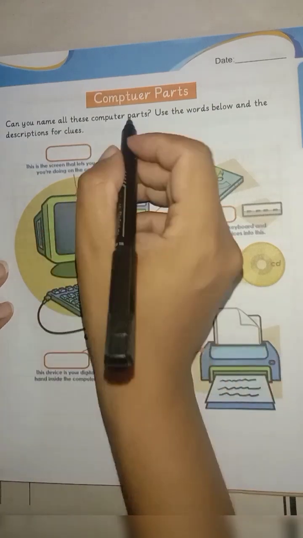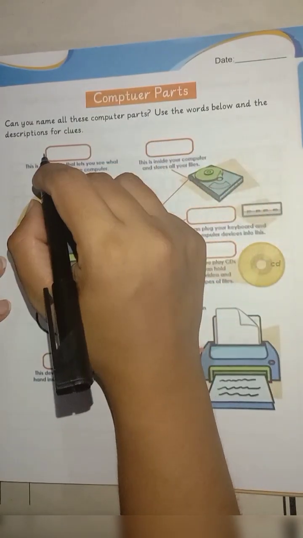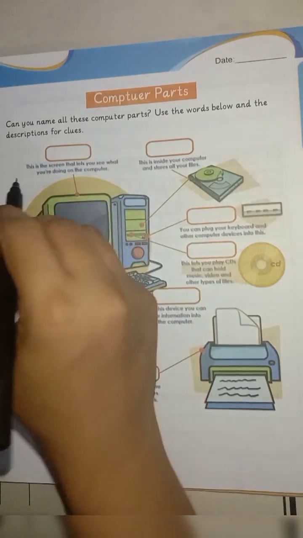The next one is computer parts. Can you name all these computer parts? Use the words below and the description for clues.